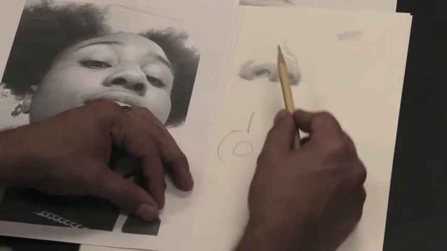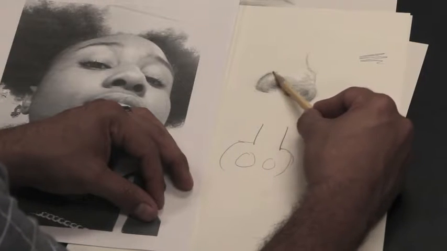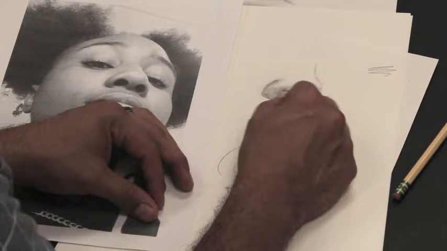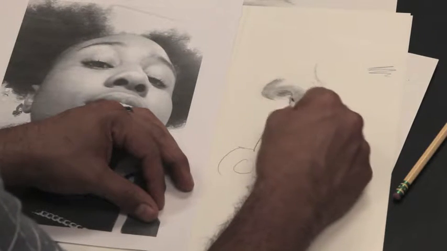That's pretty much it for the dark areas. Maybe I'll darken this up a little bit here first. Okay, now I'm going to soften it up, kind of blend it in. And then I'll start doing the rest.